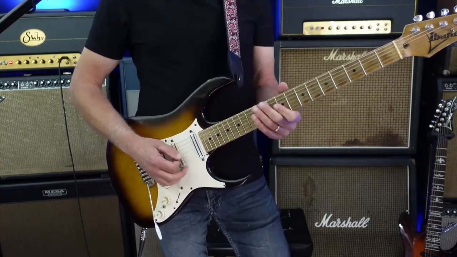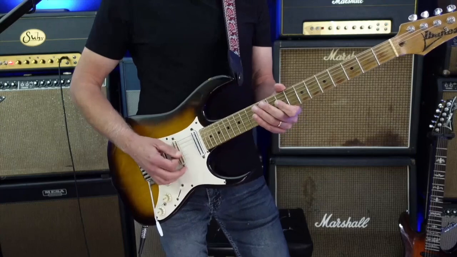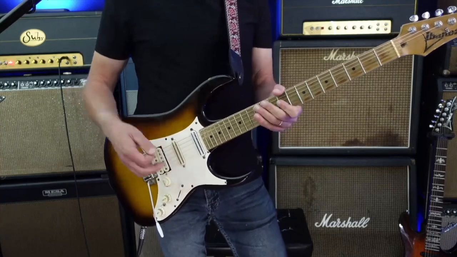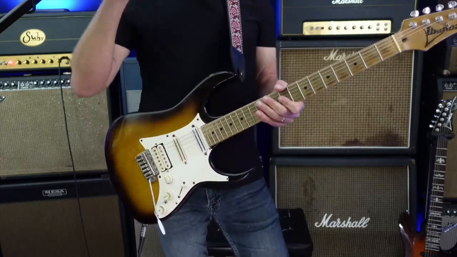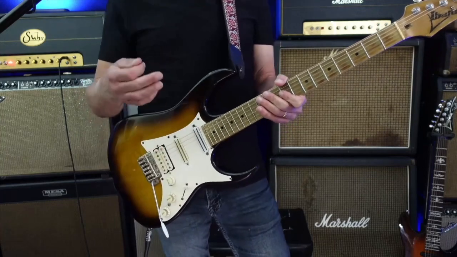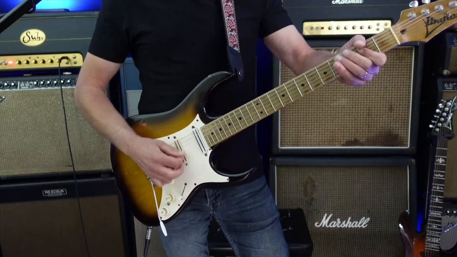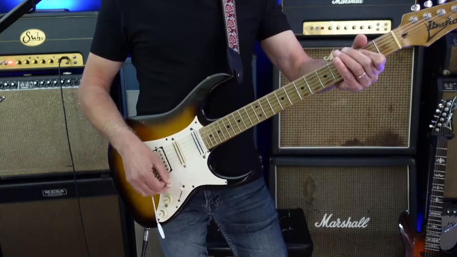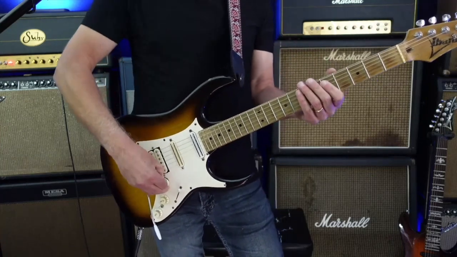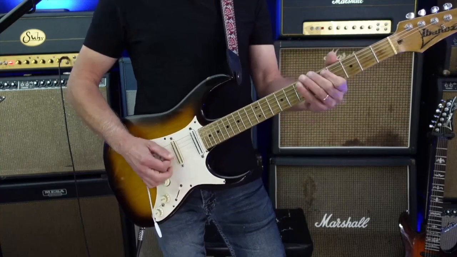you hear that triplet and dynamic. So it's another thing. As far as the tone goes, it's a fairly crunchy tone, but I'm going to my neck pickup and I'm getting the volume pretty far down.